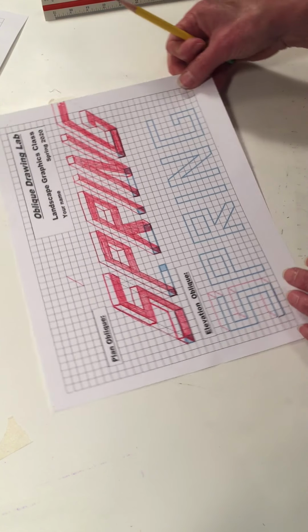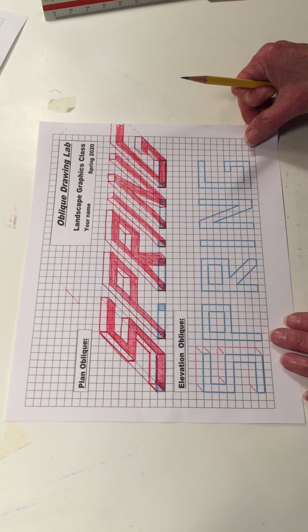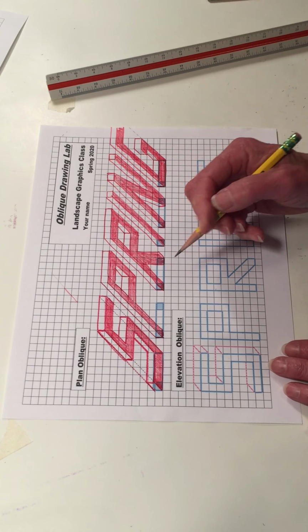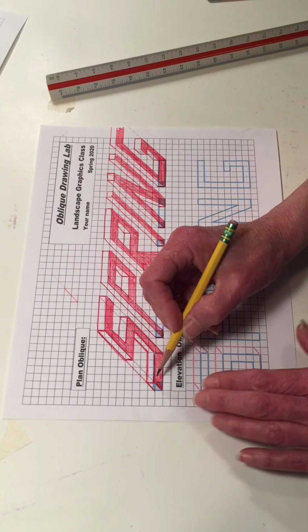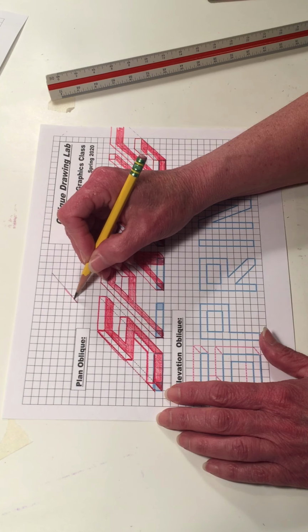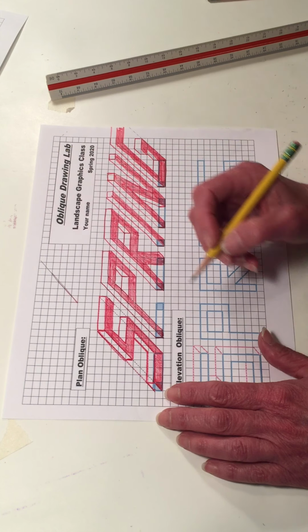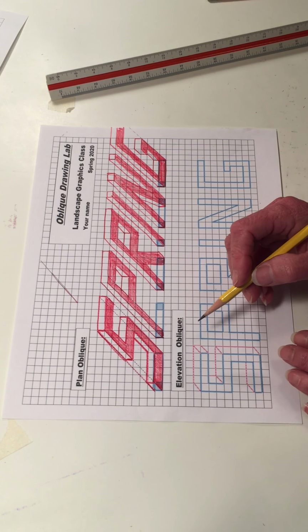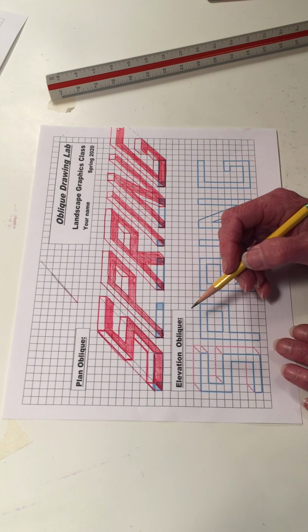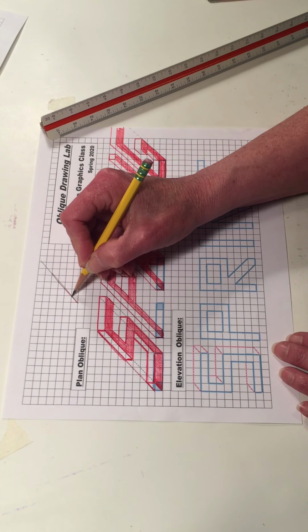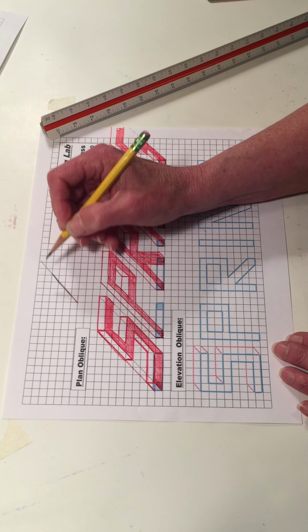Since you don't have drawing equipment with you and we don't have scales, we're going to fudge this a little bit, and I'm going to allow you to take your pencils and make guidelines that go at 45-degree angles right through the squares of this graph paper. What you will want to do also, since we don't have a t-square or a scale, is just count boxes when you're making your letters.